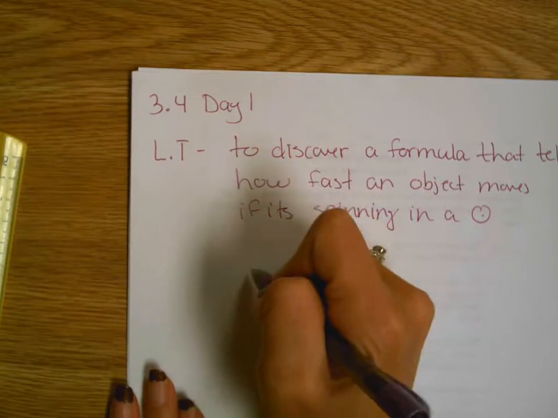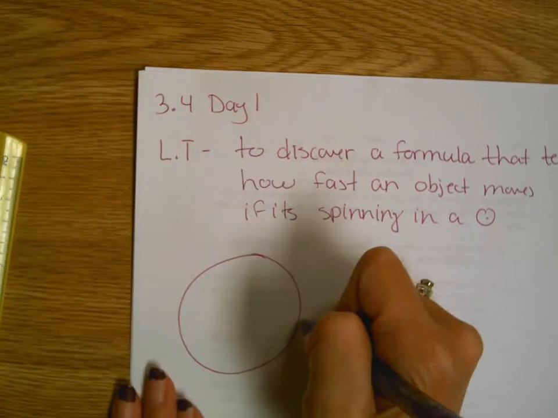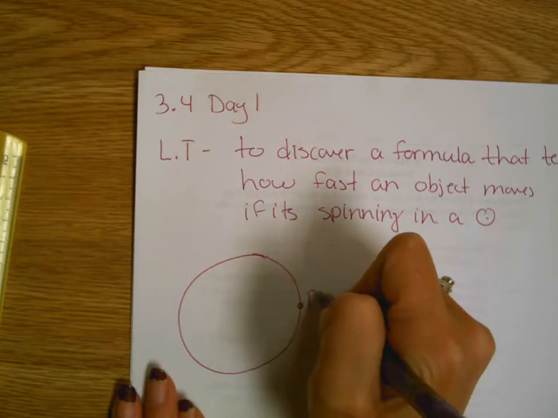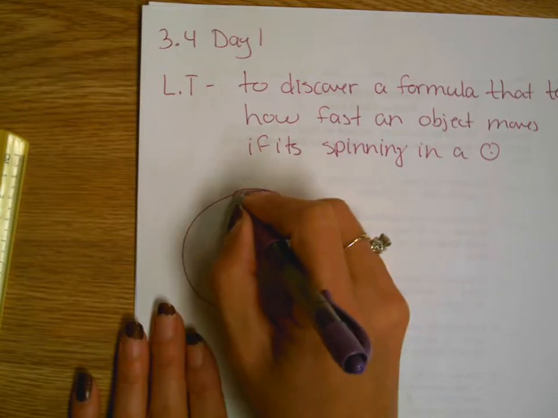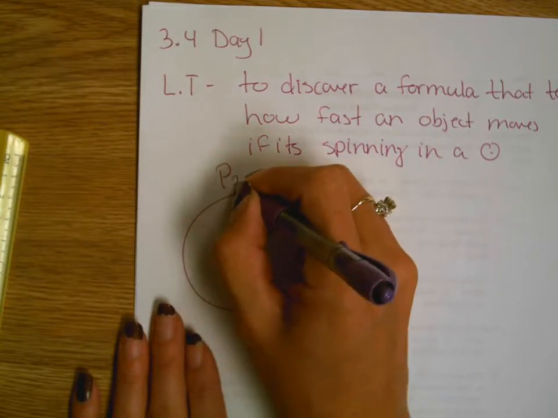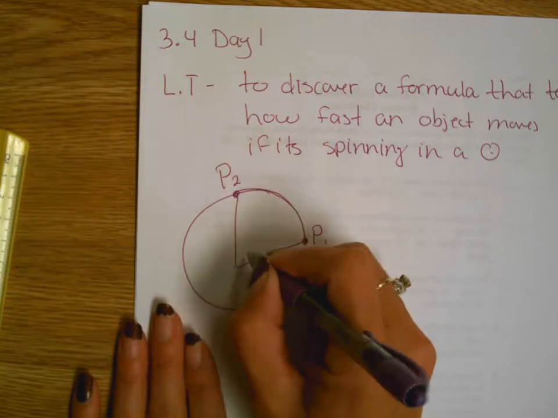So, let's take a look at our spinning object. We're going to watch a point move as it rotates around, and we're going to talk about how quickly the angle is changing.